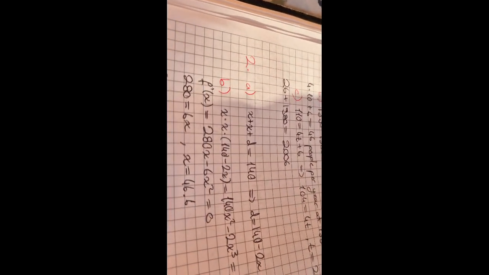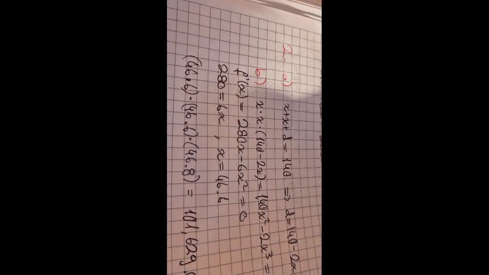And for part B, it wants us to find the maximum value of the given box. So we first have to multiply all of them to find the volume of the box. Then we take the derivative of it, just like the first question we did, to find the maximum. And when we do that, we get something like this.